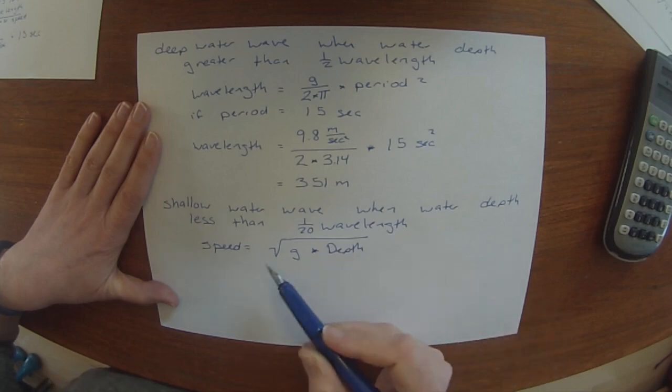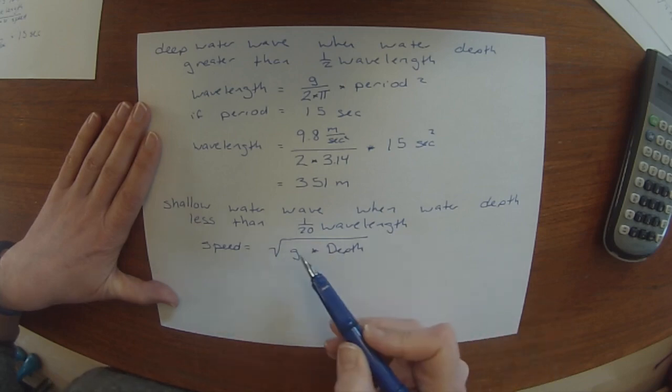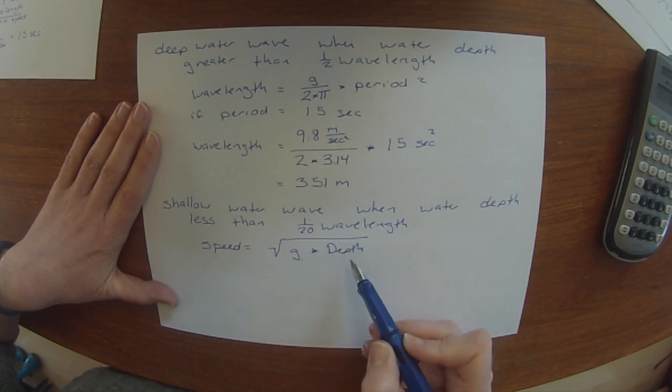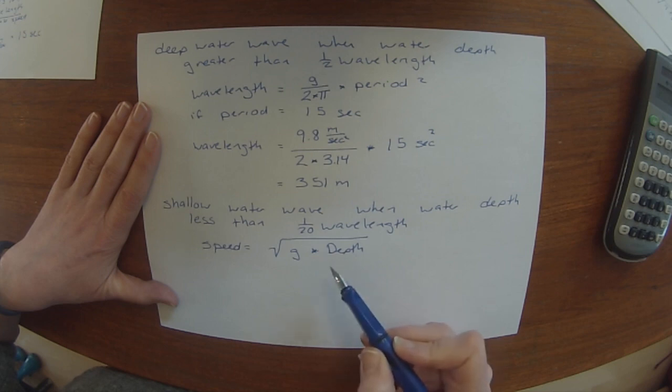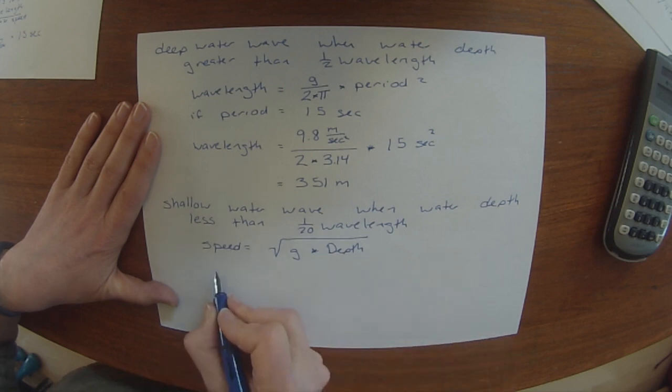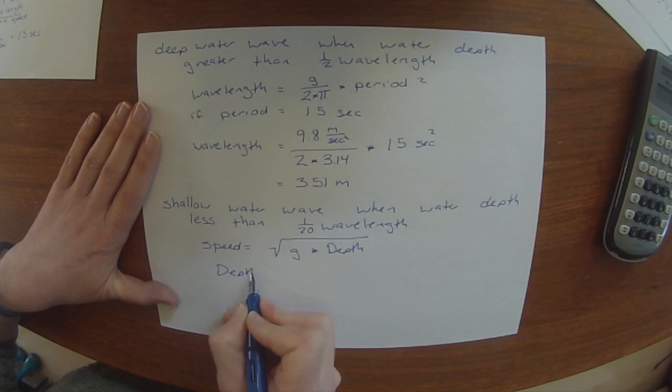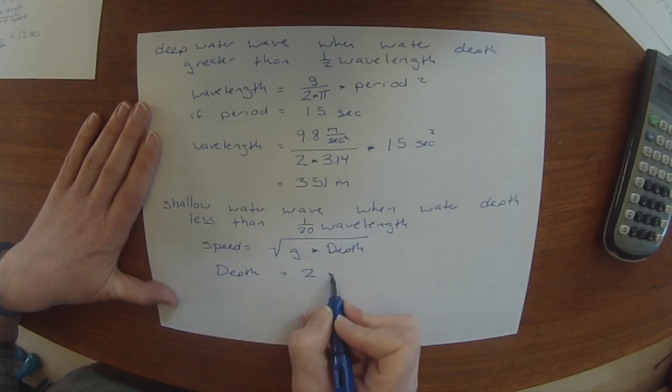So here we can see that all waves travel the same speed once they become shallow water waves, because they only depend on the water depth. The wavelength or the period no longer matters in that case. So let's do a calculation for a situation with a depth of, say, 2 meters.